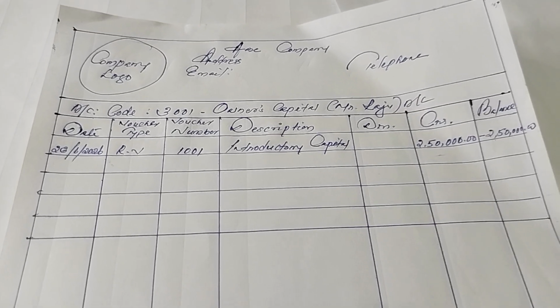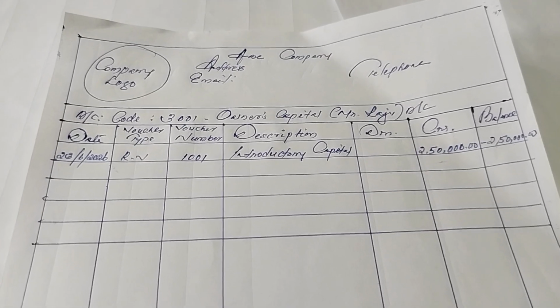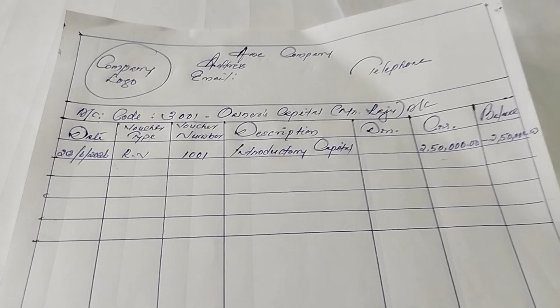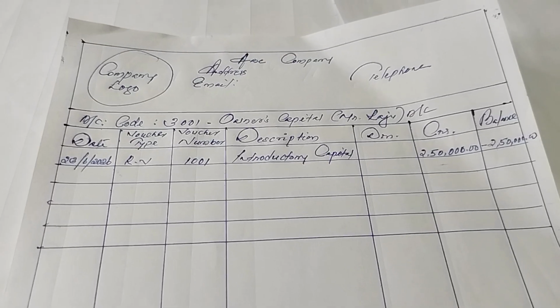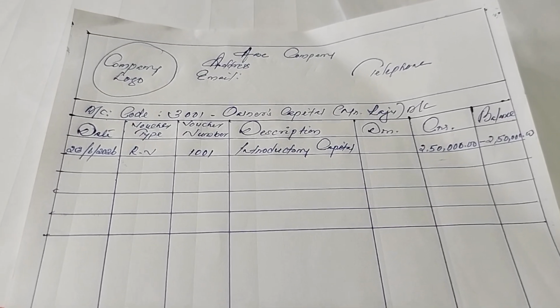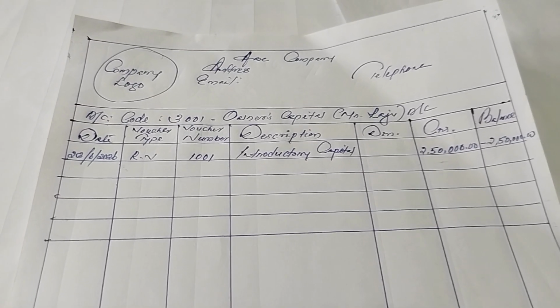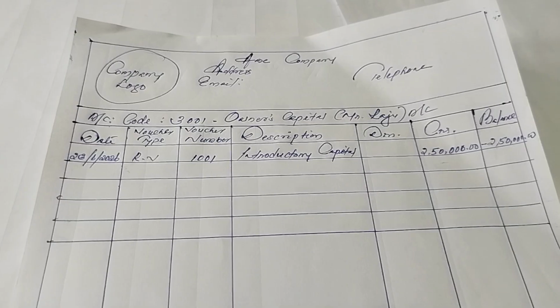Then telephone number and everything. These are all details that form the company title. Then on the left side, we have to keep a little space for fixing the company logo. Understand? Okay. Then the first part of creating the ledger is finished.